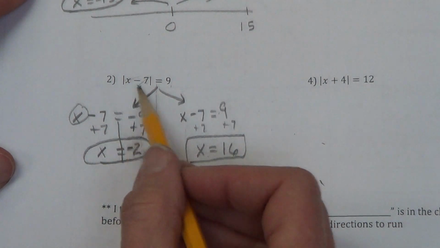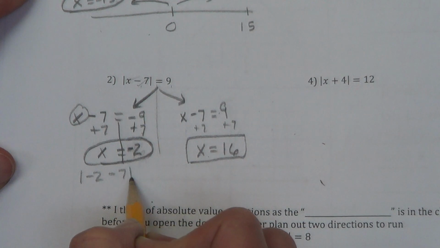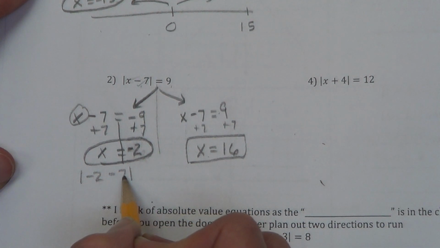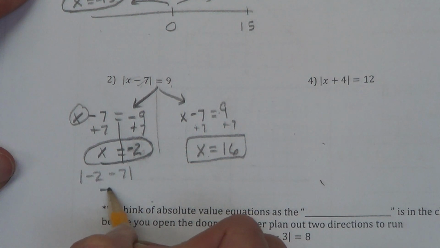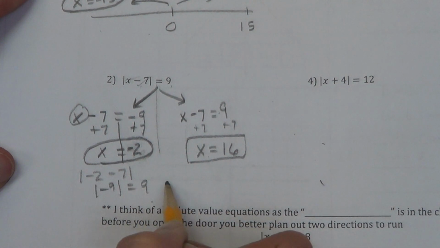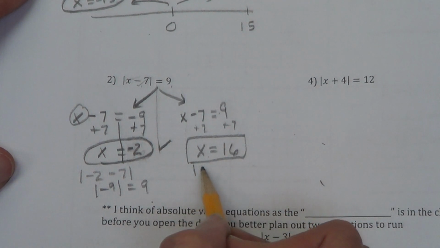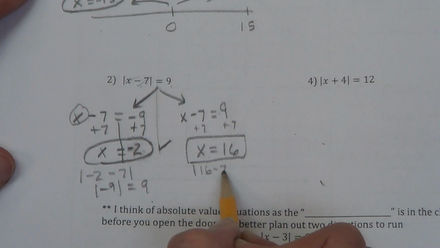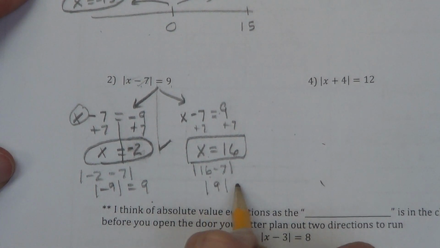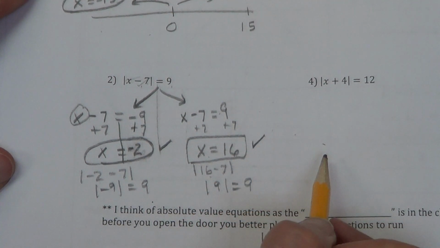So now we plug negative 2 back in there. Negative 2 minus 7. Absolute value, well, negative 2 and negative 7 make negative 9. Is the absolute value of negative 9 equal to 9? Yes, it is, so that checks. Absolute value 16 minus 7. 16 minus 7 is equal to 9. Absolute value of 9 would be 9. So that one checks.